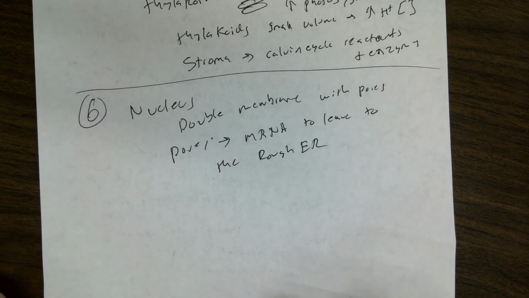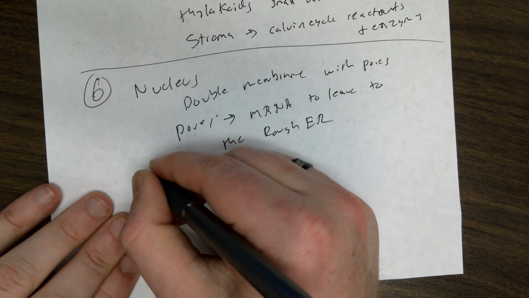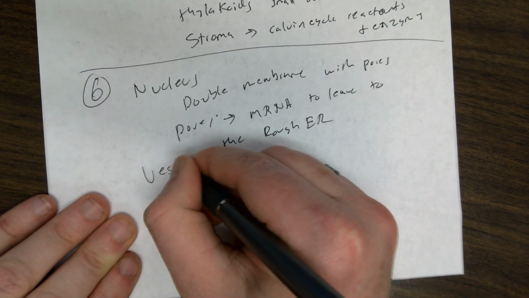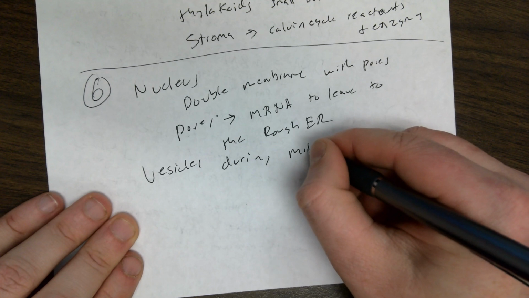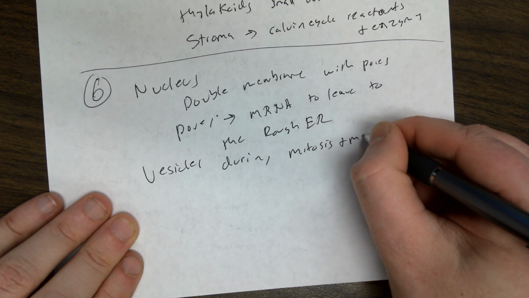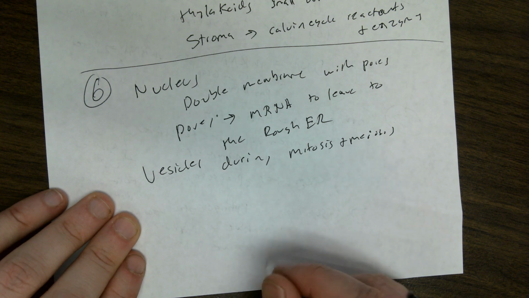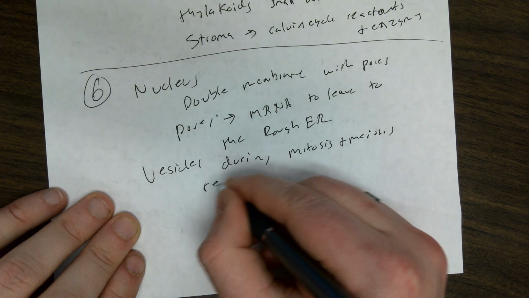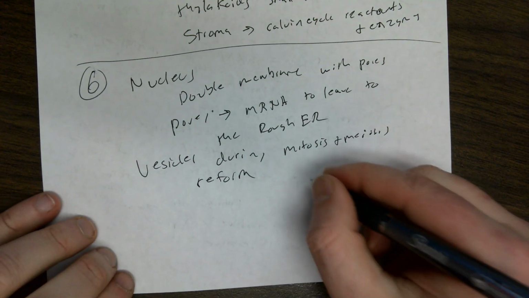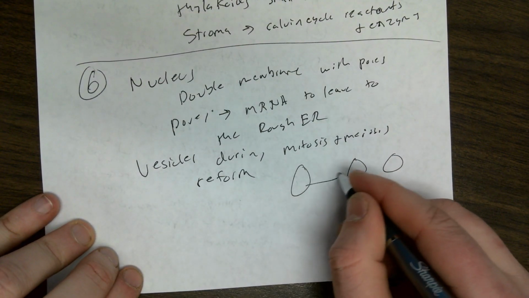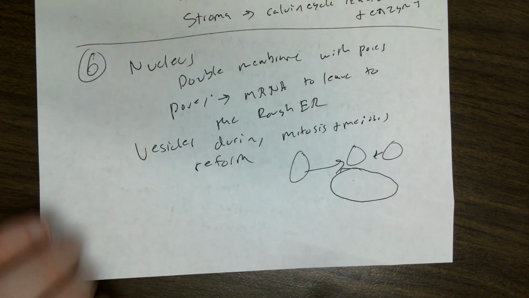That double membrane provides extra protection, and because it's got this membrane, it can break into vesicles during mitosis and meiosis. And so what you do is you never actually destroy your nuclear membrane. You put it into vesicles, and then it can reform. So it can reform from those vesicles, because remember, vesicles are just like this, and then if you push them together, they just go like that, and they become a bigger one.